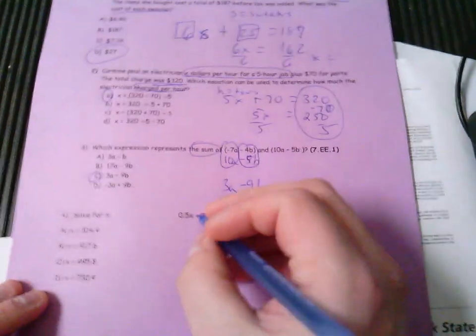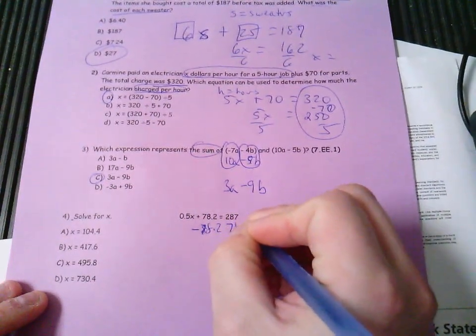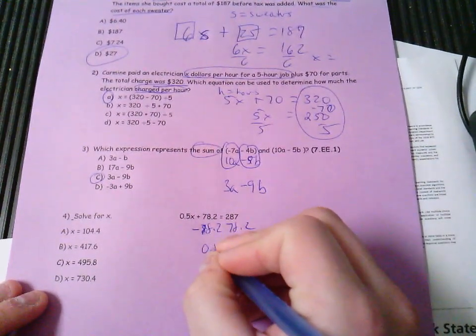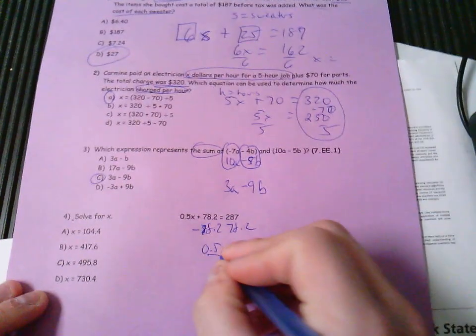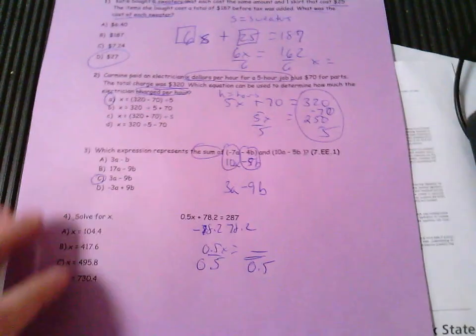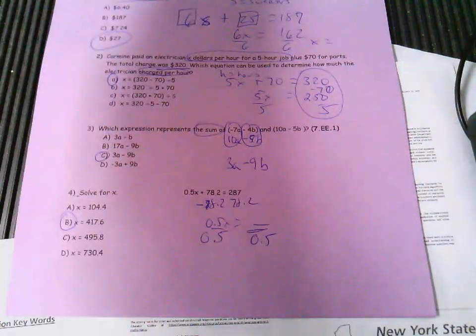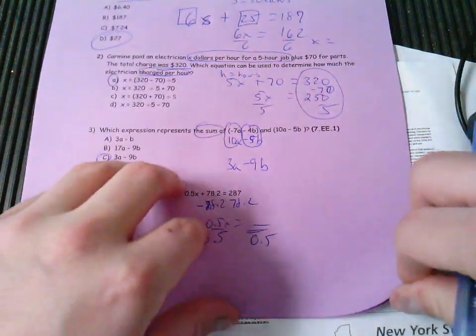Okay. Number 4, you subtract 78.2. You get 0.5x equals something. Divide by 0.5. Okay, I'm kind of shorthanding this one. I'm going to try to breeze through the ones that I think aren't going to be issues and spend more time on the ones that are going to be a little bit longer.